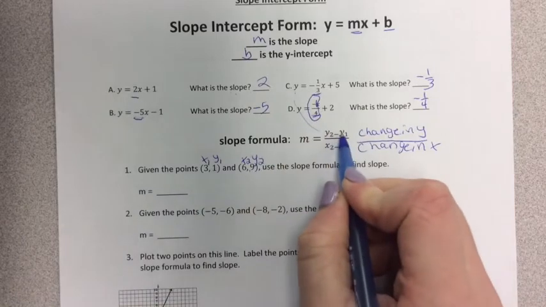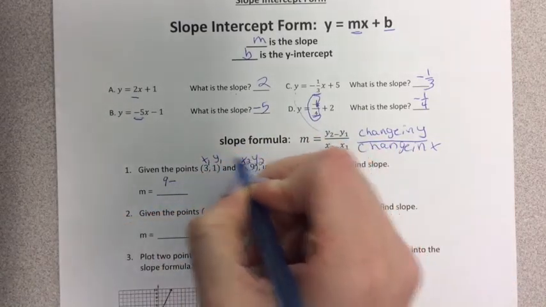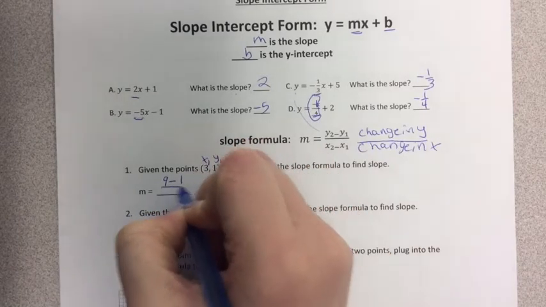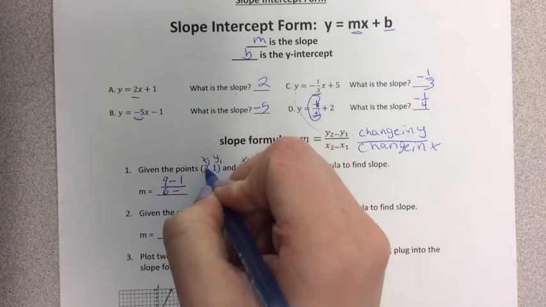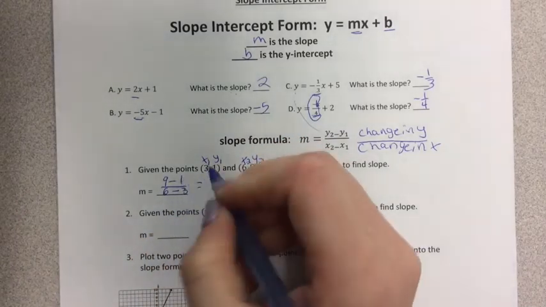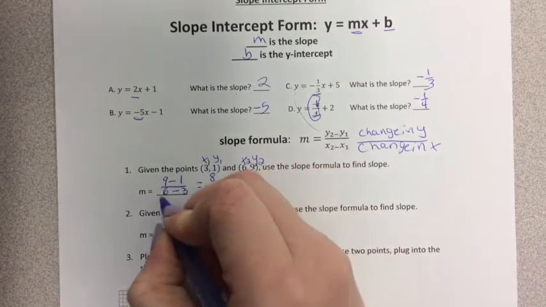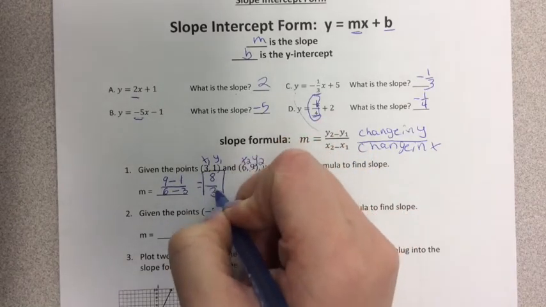It says y2 minus y1, so y2 is 9, minus y1, which is 1, divided by x2, which is 6, minus x1, which is 3. So I'm going to simplify this. 9 minus 1 is 8. 6 minus 3 is 3. And then 8 divided by 3 is just 8/3.